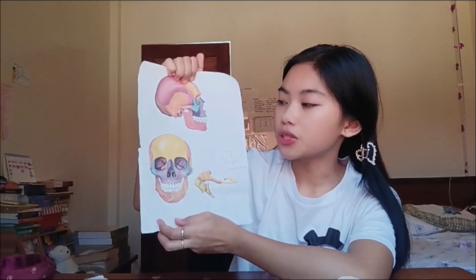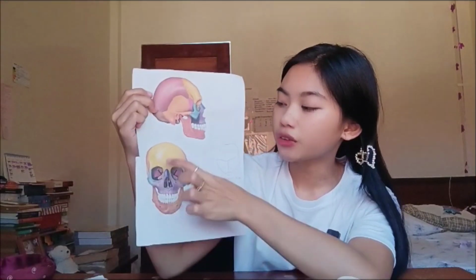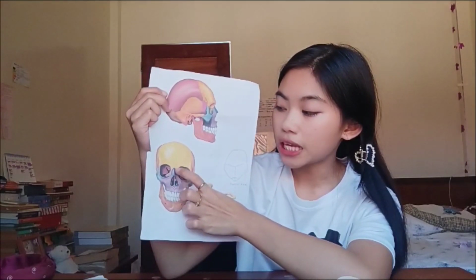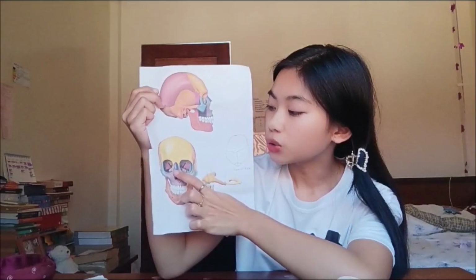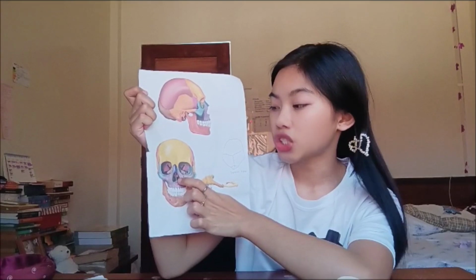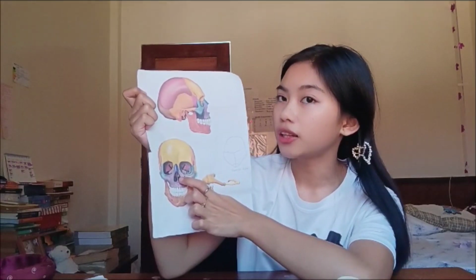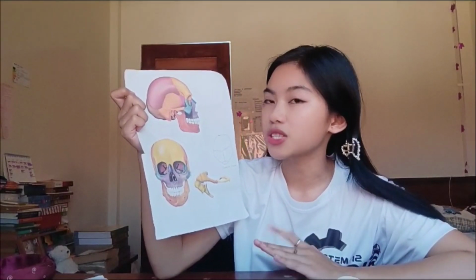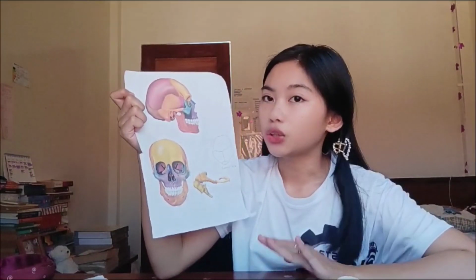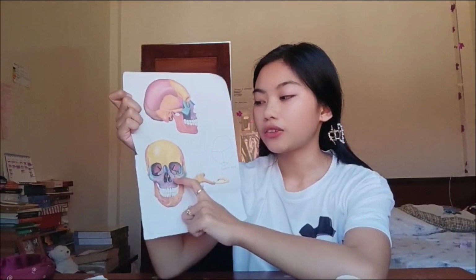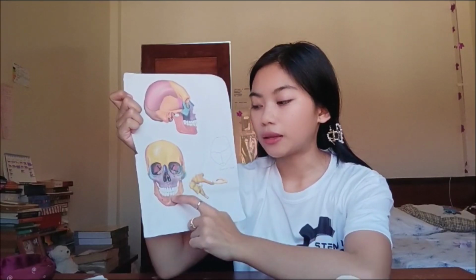In the facial bones, there are 14 bones, which are the two lacrimal bones, two nasal bones, two palatine, two inferior nasal conchae, because from what I have seen in the video, it was pronounced as conchae, but in Google, it was pronounced as concha. Two maxillary, two zygomatic bones, and the mandible bone.